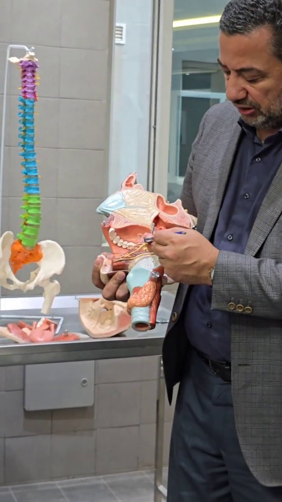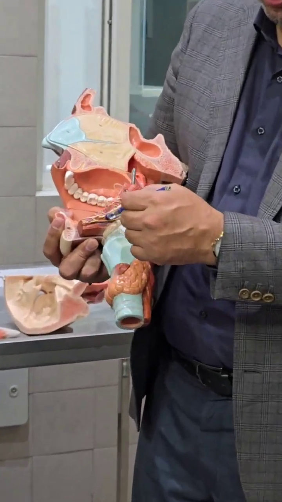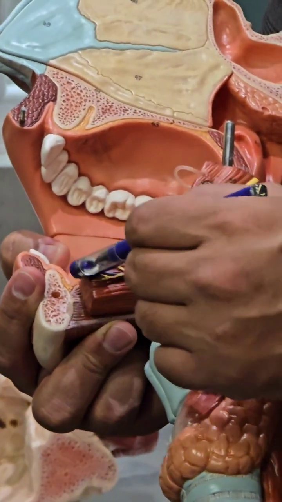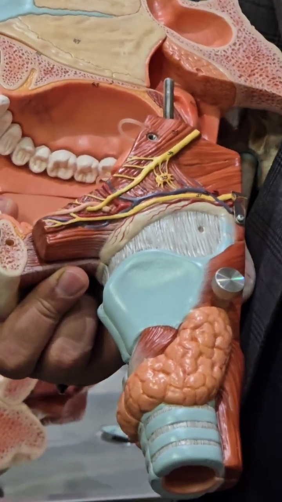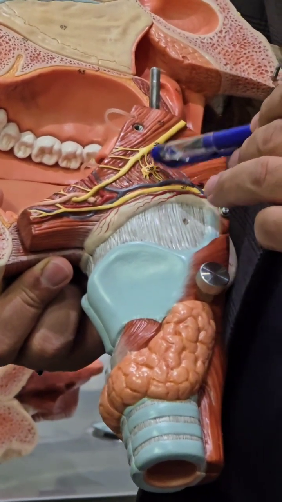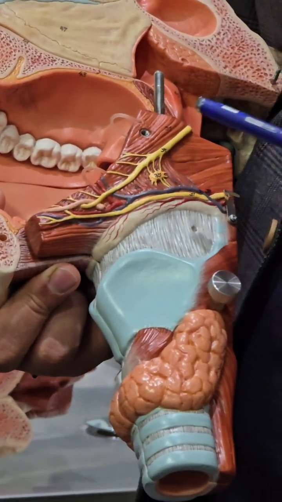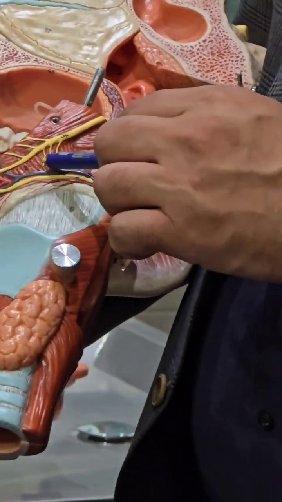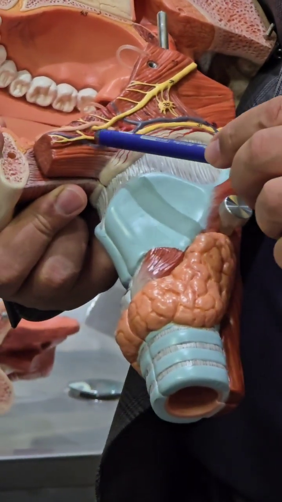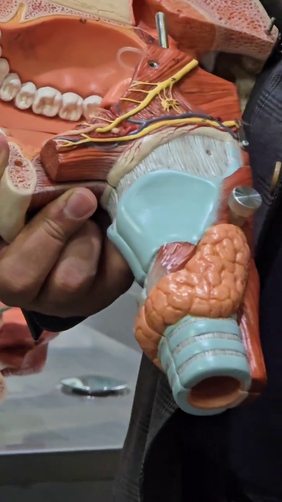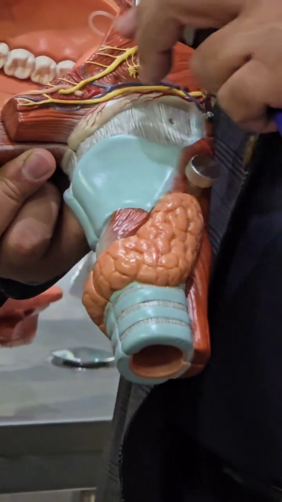This nerve is the lingual nerve, and this duct is the sublingual duct. It has a crossing here. This ganglion is the submandibular ganglion, and this nerve is the hypoglossal nerve.